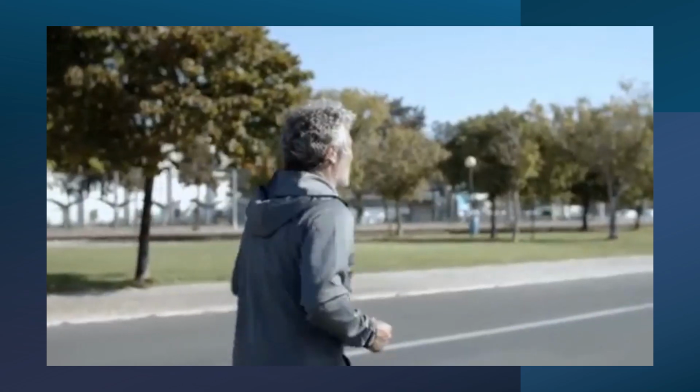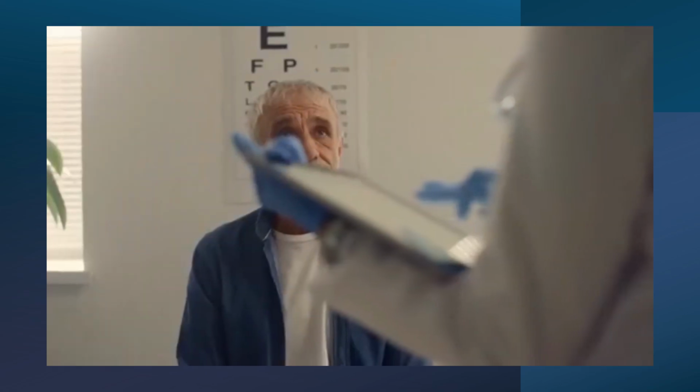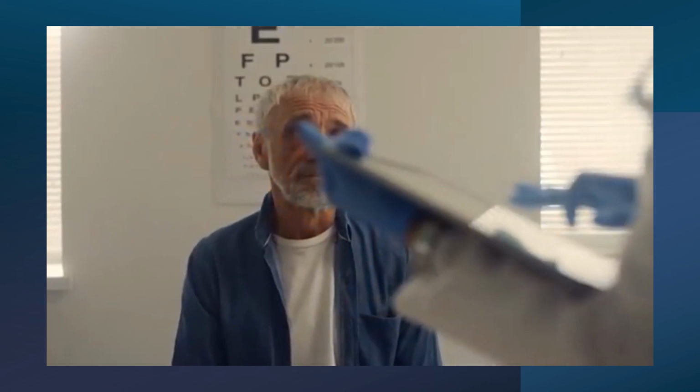But before you rush to try this, remember, always consult with your eye doctor before starting any new treatments. We're talking about your eyes here, and it's crucial to be safe.